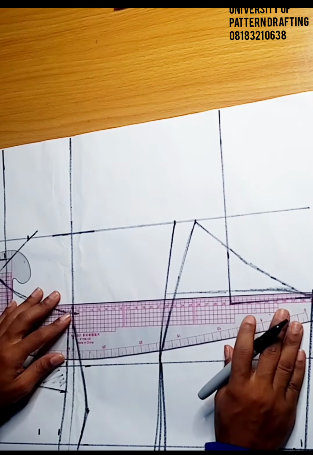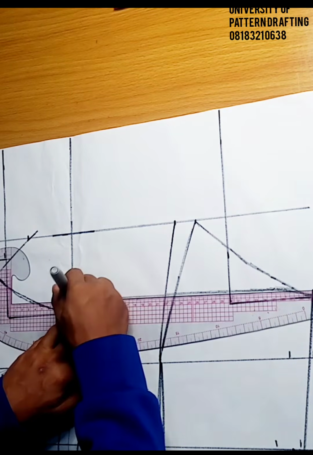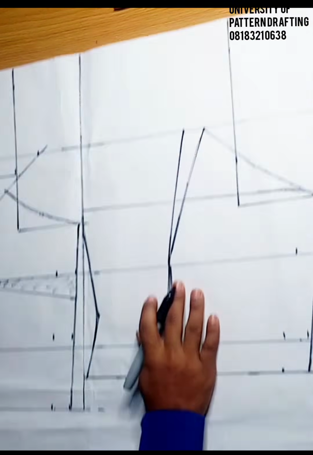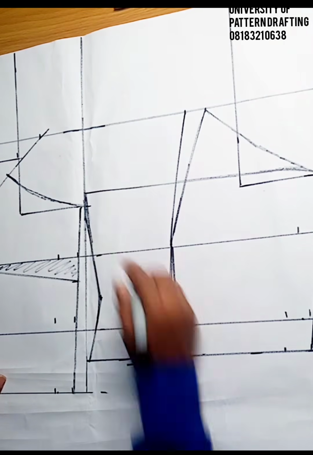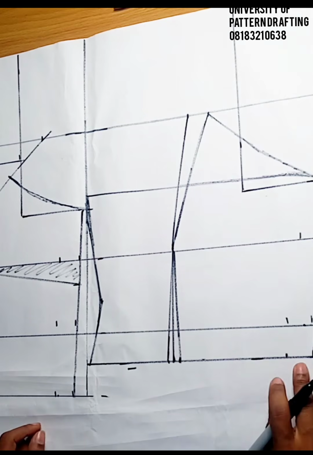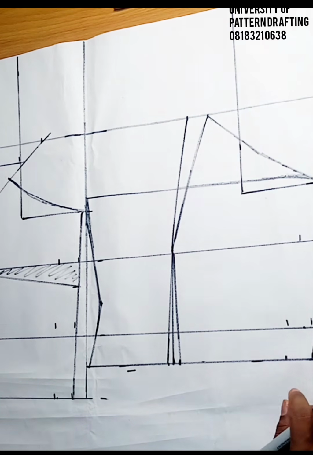Can you see that? Connect that back to the center back line. So that is actually where our tube at the back will start from. Do you understand? So guys, on the front pattern, remember to draw your shoulder slants. I do remember to draw the shoulder slants.